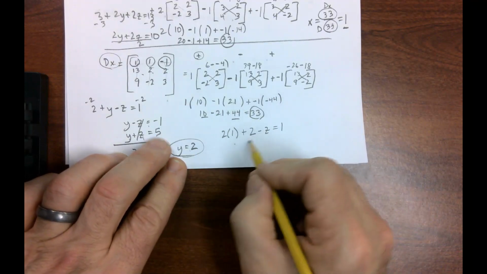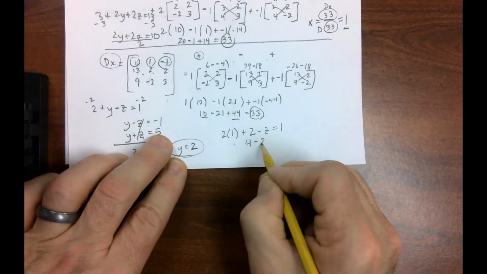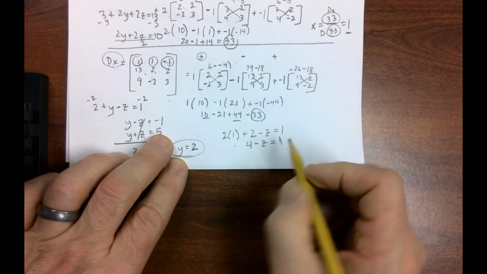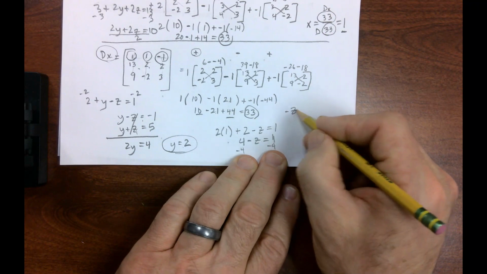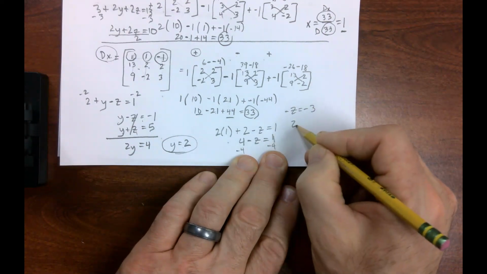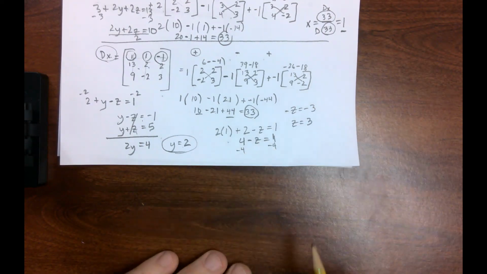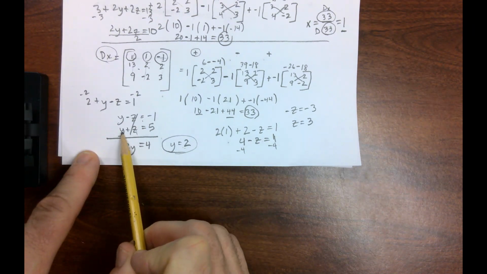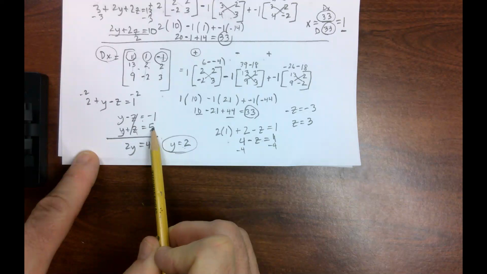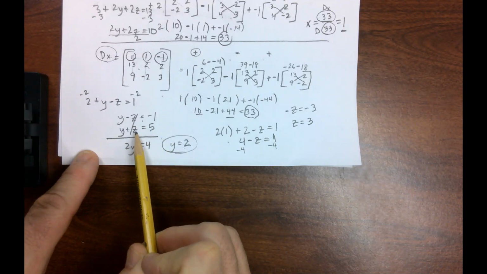So that's 2 plus 2, it's just 4, minus z equals 1, subtract 4, subtract 4. I get negative z equals negative 3, so positive z equals positive 3. Again, if I would have just plugged that 2 right in here, I'd have had 2 plus z is 5. Well, z has to be 3. Would have been a lot easier.